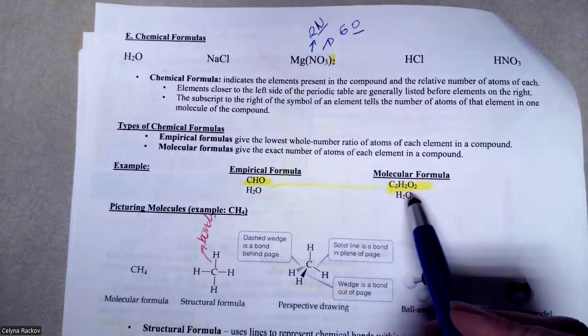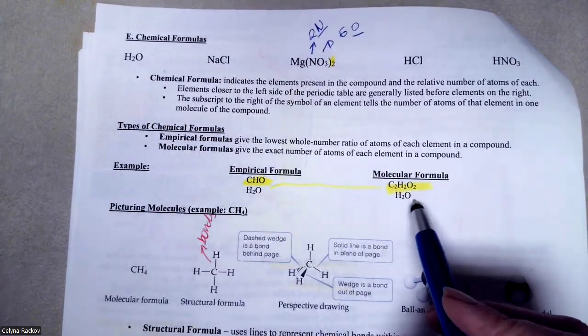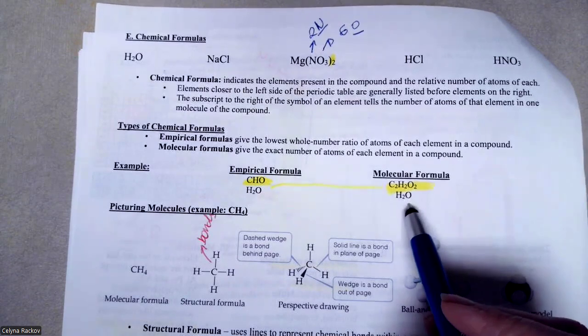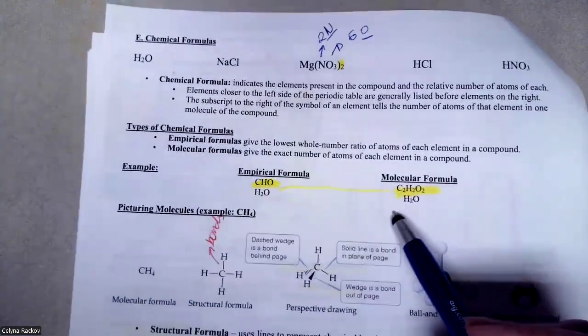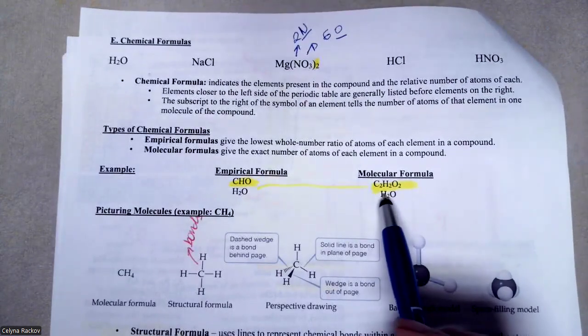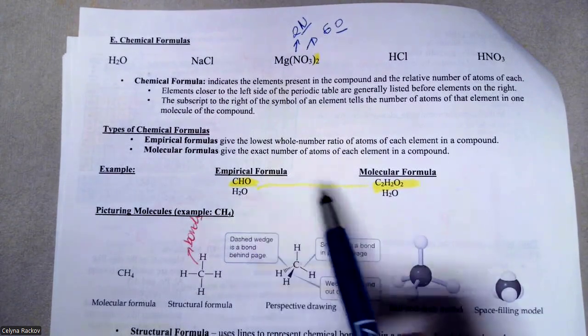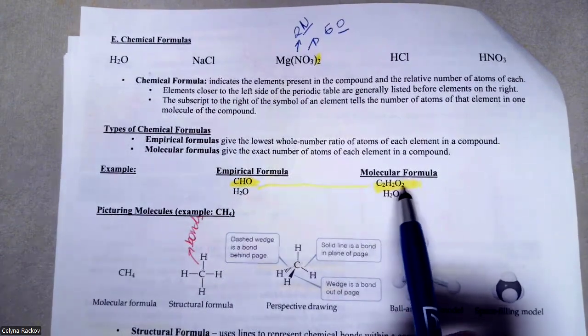And then H2O, water. What's the lowest number here? The lowest subscript here is 1. That means you cannot divide by anything, right? That means for water, H2O, the empirical formula is equal to the molecular formula.